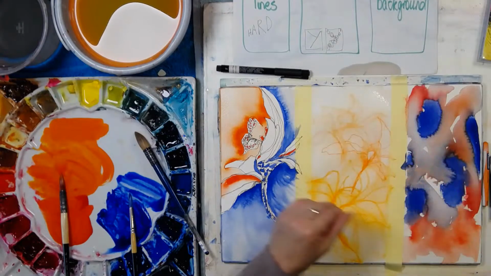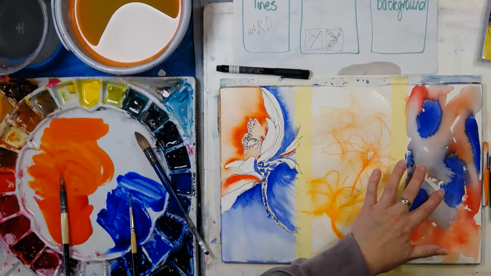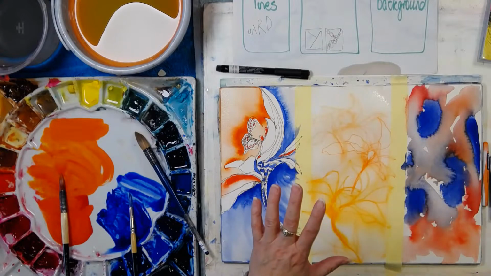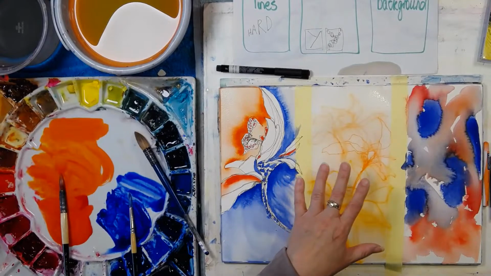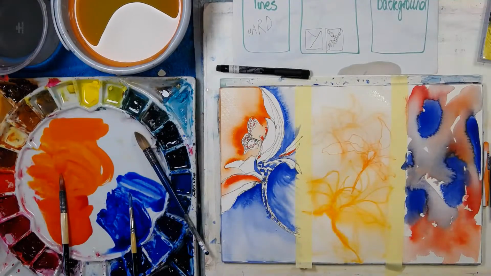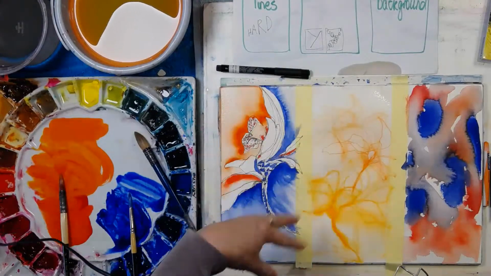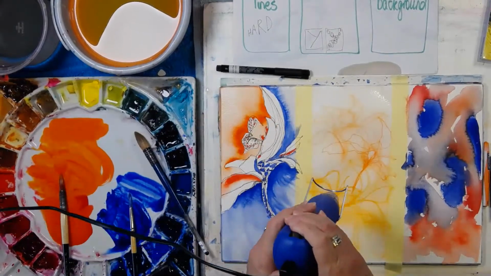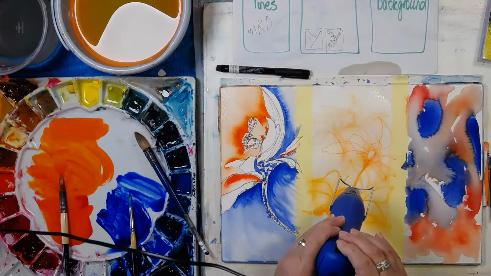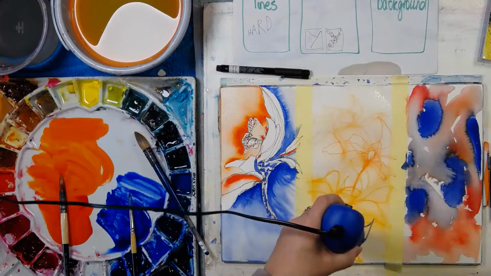Not dry enough. I wanted to put some hard marks over the top of this, and I wanted to put some negative painting on this one. Unfortunately, I'm going to need to dry it. That'll give me a moment, though, while I'm drying, to stare at the continuous line drawing with the hard mark and just stare at it and decide what else to do. I'll dry this one.